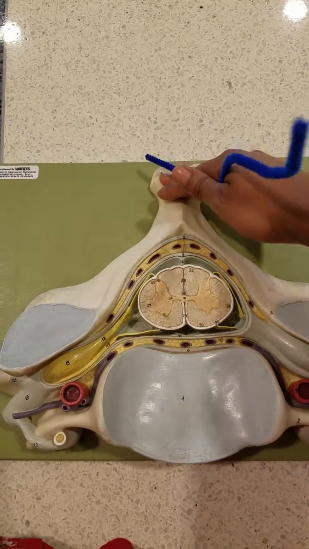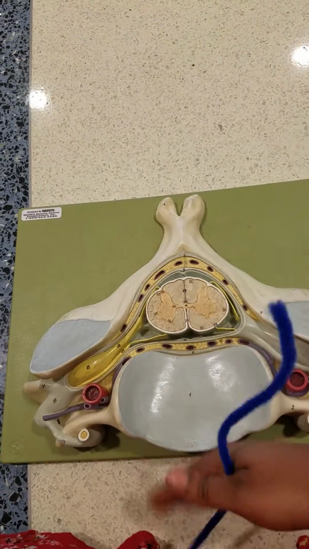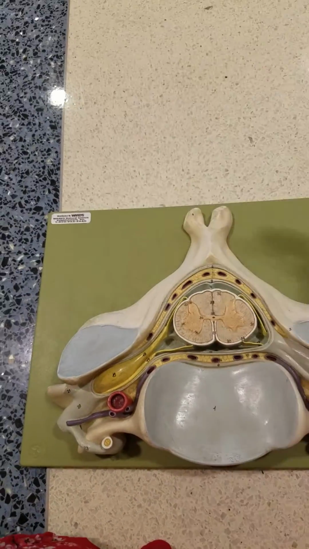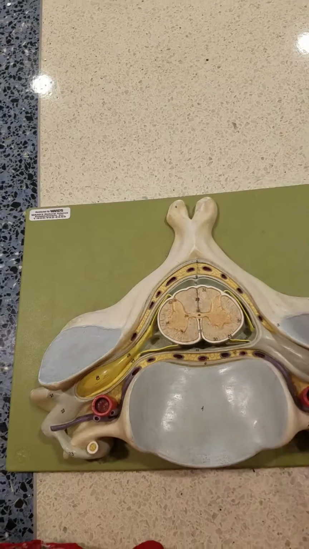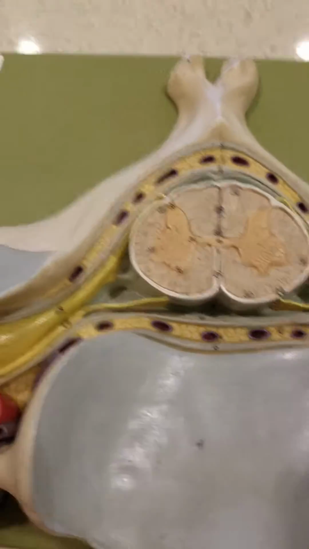This is the back, and this is the front. So this side is facing your chest, and this side is facing the back. You could actually feel this part if you rub your back. Anyway, this is the part that we're really going to be focusing on.